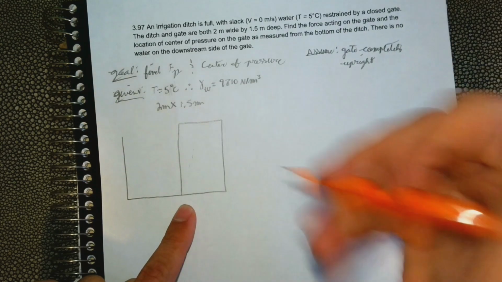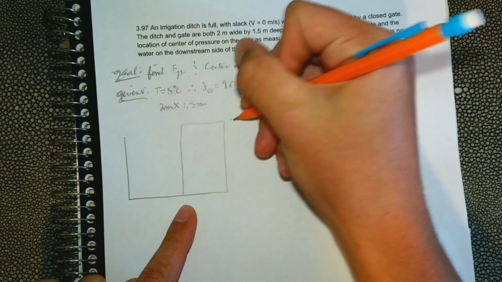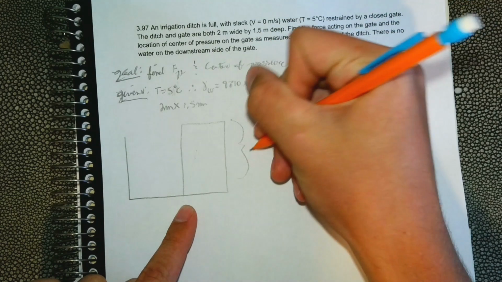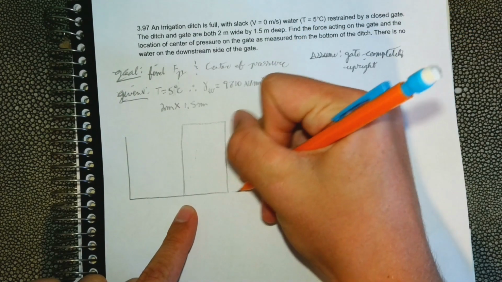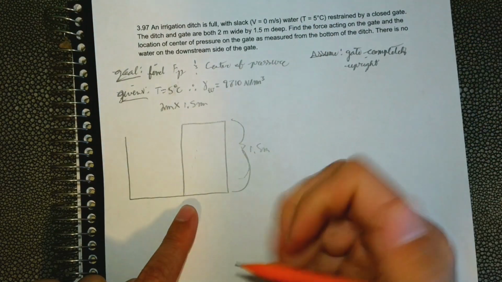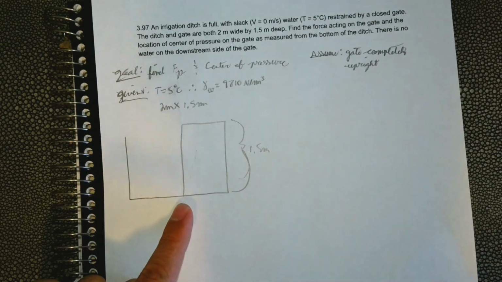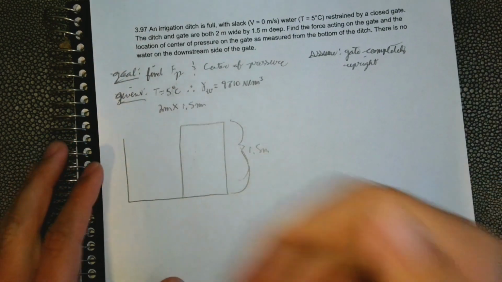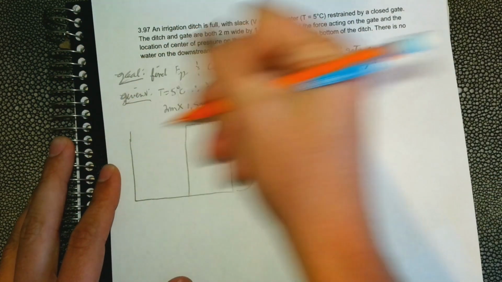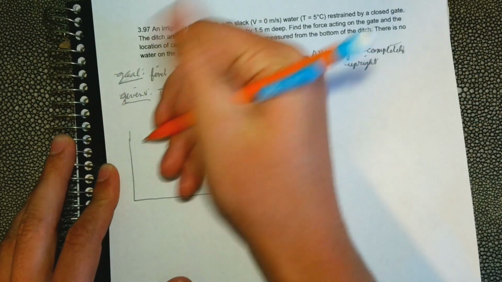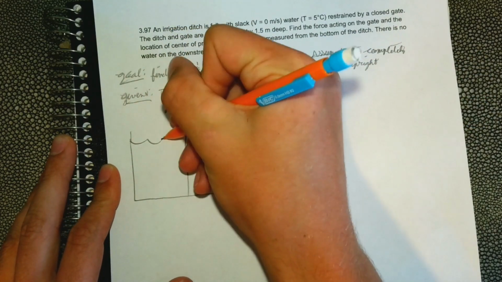So we're not going to write that dimension, but we can write that this is 1.5 meters. Alright, and then that width is into the page. And then here's our water. So this big thing is the gate, and then this is our water.